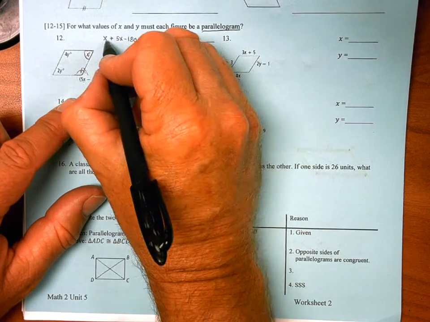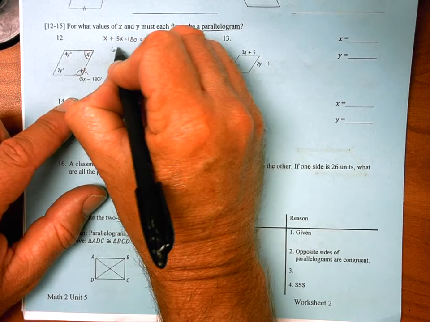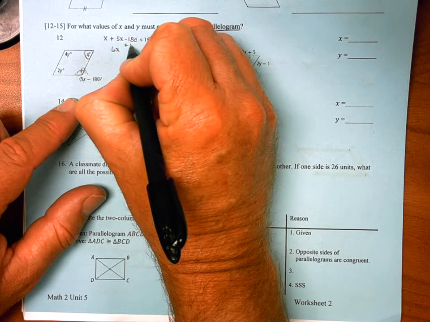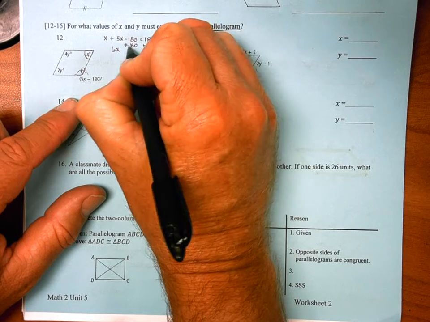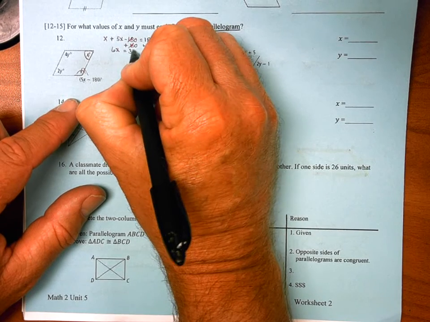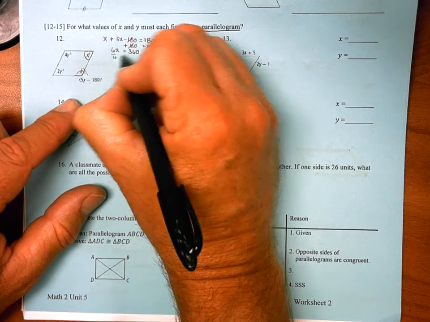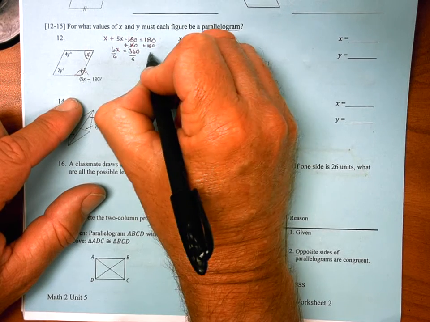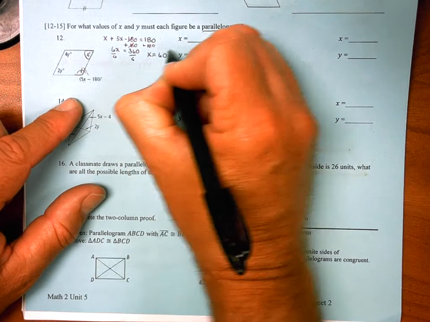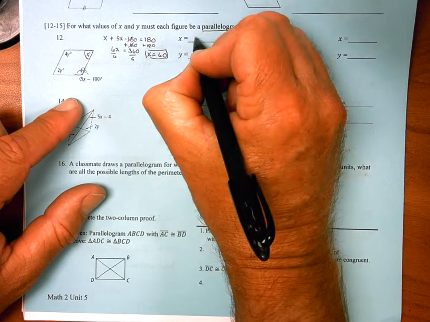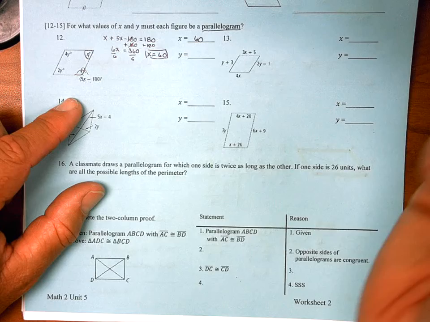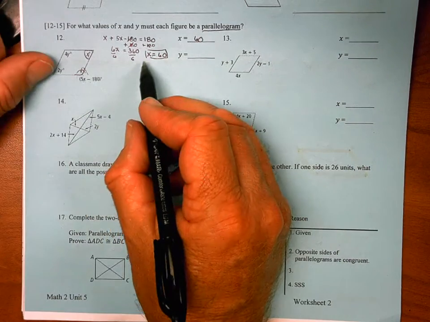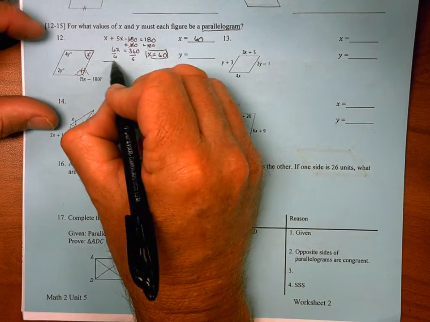Solving this out, x plus 5x is 6x. I'm going to add 180 to both sides of the equation. So 6x is equal to 360, and then I'm going to divide both sides by 6, so x is going to be equal to 60. So there's my answer for x in number 12. If x is 60, this shape has to be a parallelogram. That's what we're saying. Also, we need to do the same concept for y.